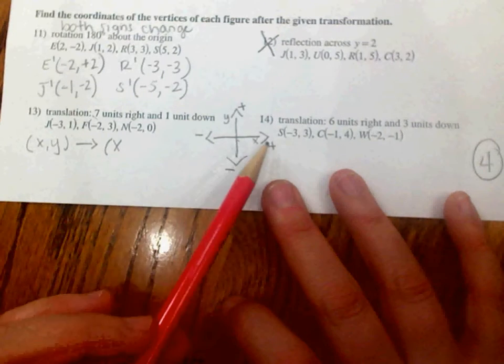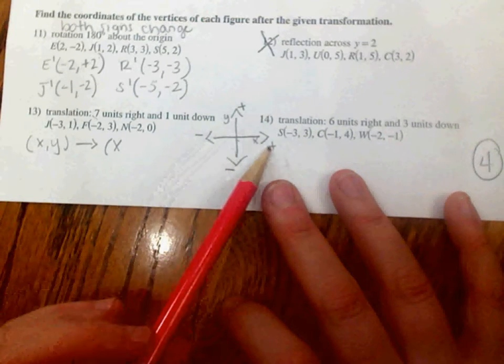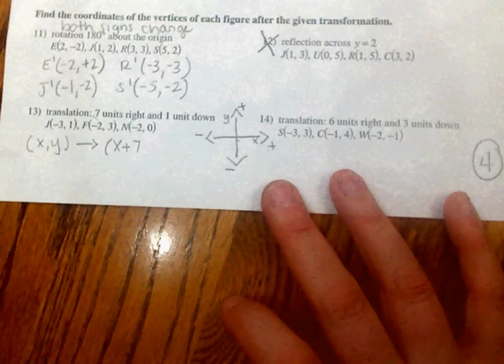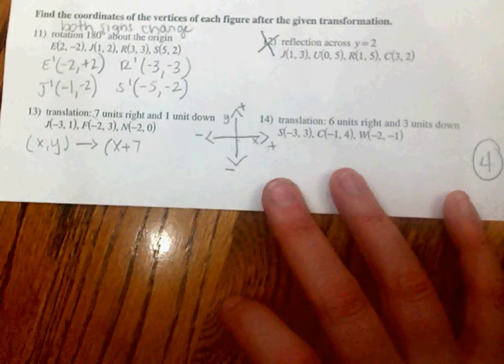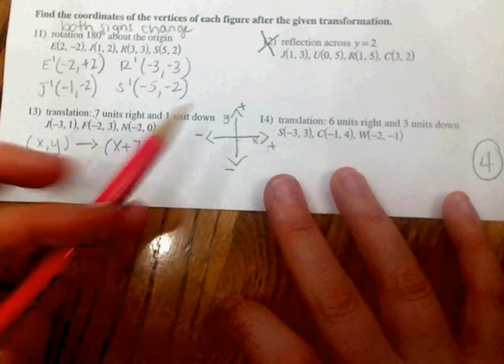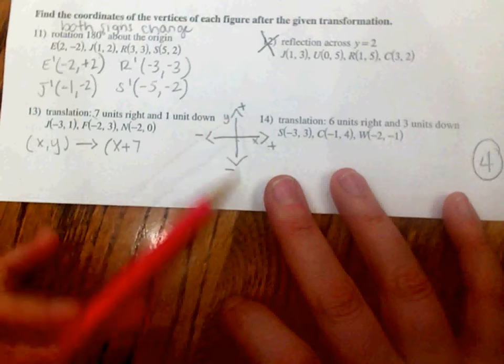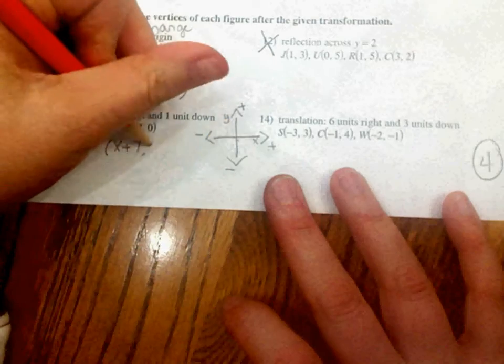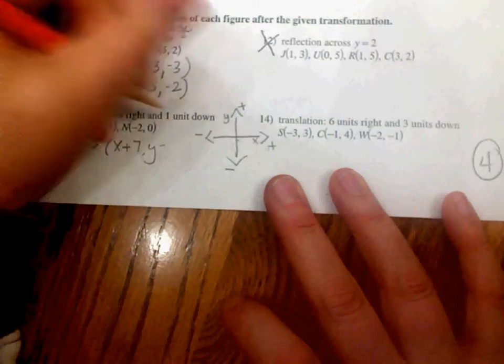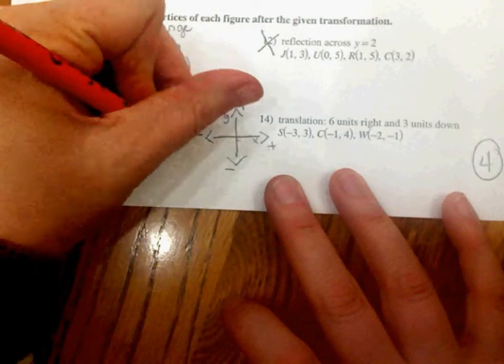When you go right, it's a plus. So you would write x plus 7, because we're going right on the x-axis. That is adding. And then 1 unit down, when you go down, that's a y-axis thing. So you go y, and when you go down, it's minus, y minus 1 unit. That is all.